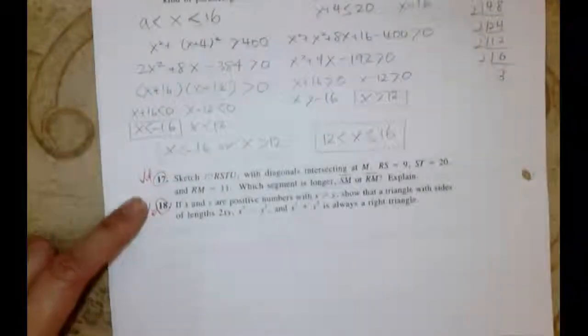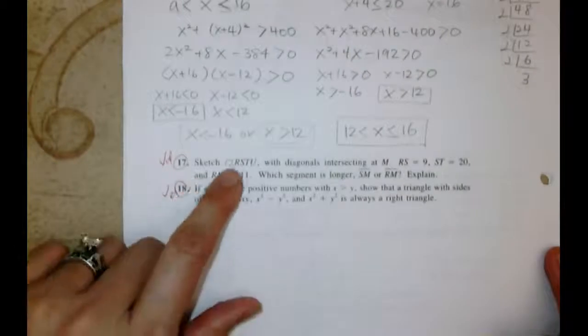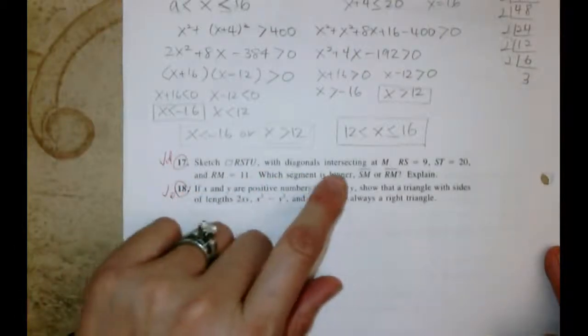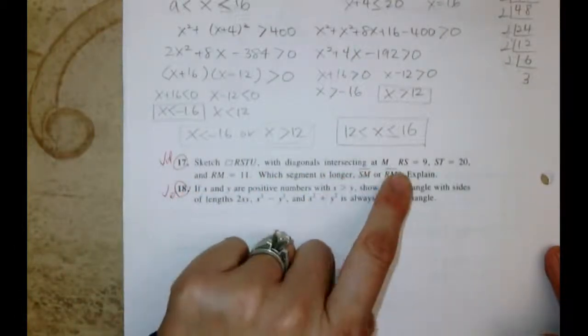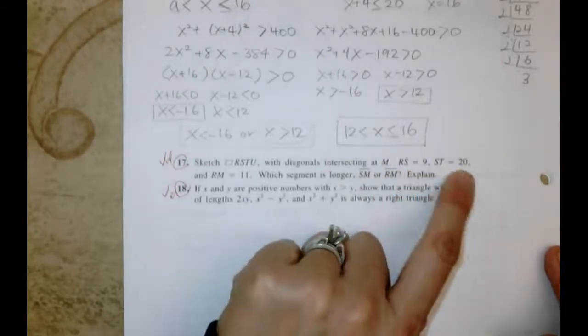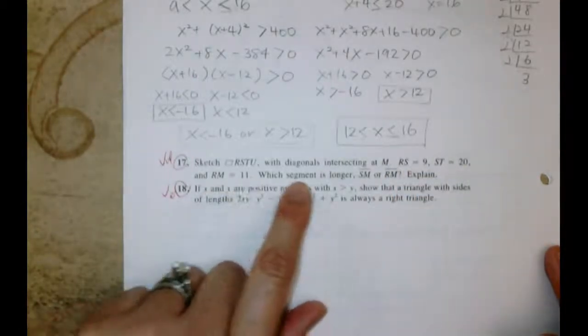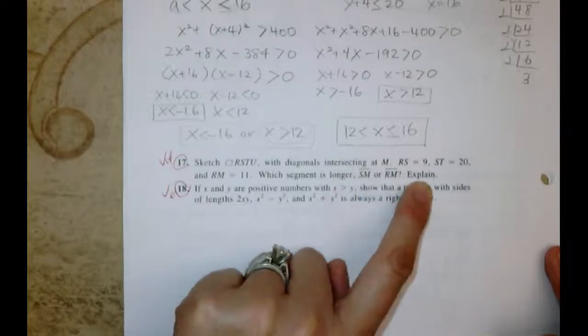Okay, let's do 17 in 8.3. Sketch RSTU with diagonals intersecting at M. RS is 9, ST is 20, and RM is 11. Which segment is longer, SM or RM, and explain.